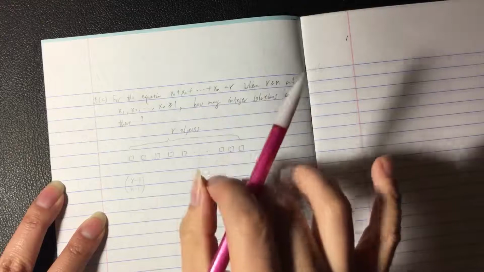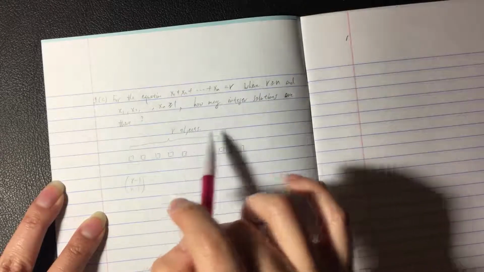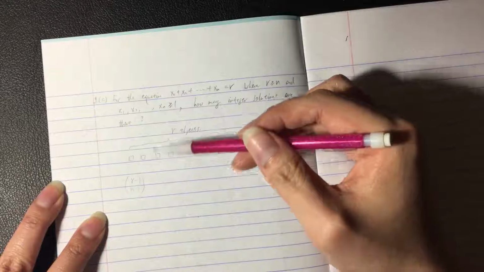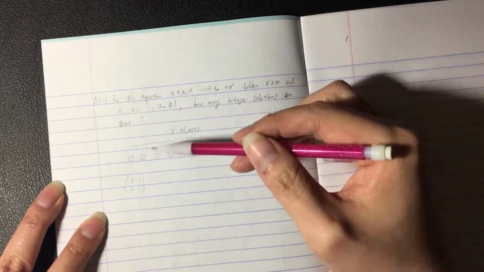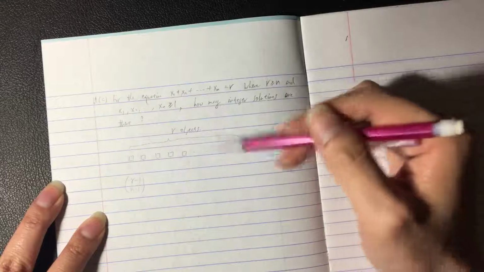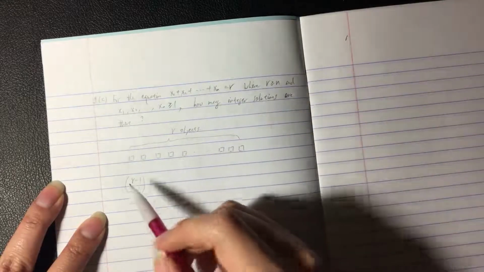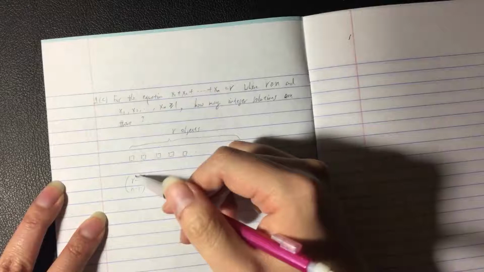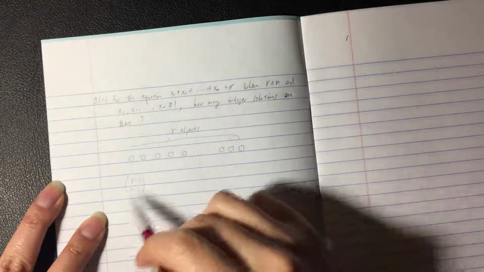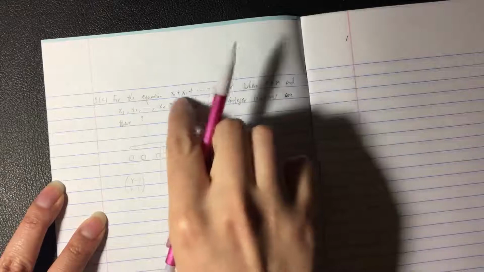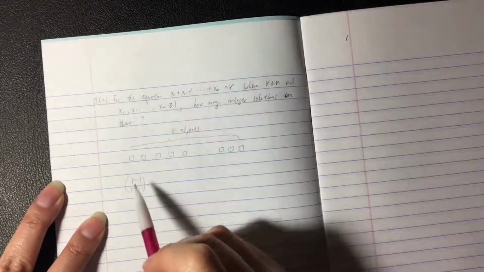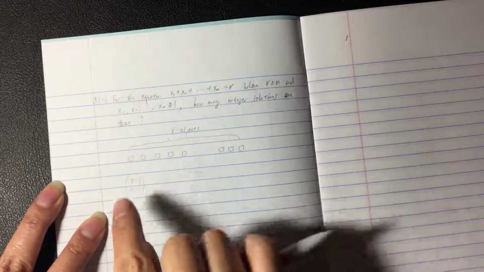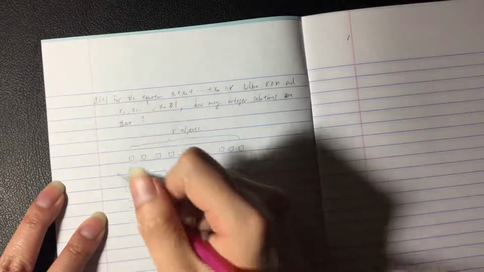That means I need to separate R objects into n groups. In order to separate R objects into n groups, I need to put n minus 1 bars in the middle. So I choose n minus 1 positions out of R minus 1. Order doesn't matter. I put a bar at each chosen position and separate it into n groups, and that's a solution for this equation. Since I can find a solution in this many ways, it has this many solutions. So that's the answer.